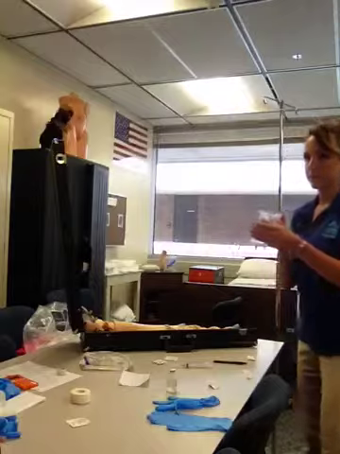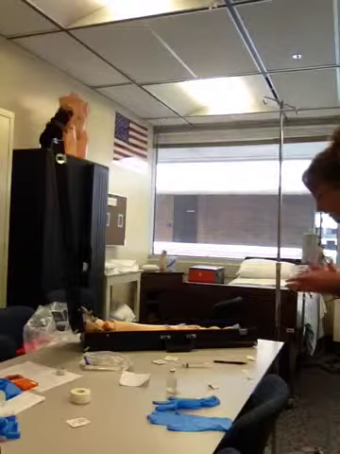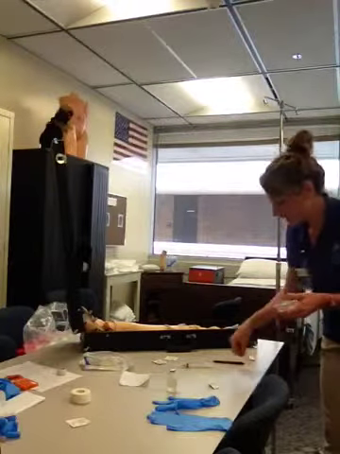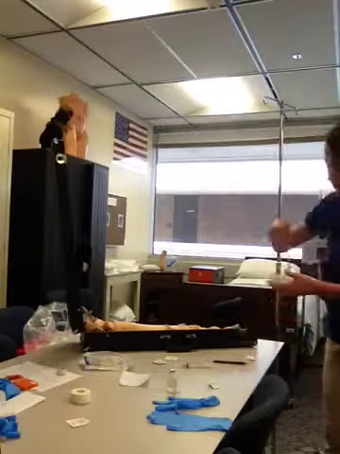To mix the solution, and I'm going to label the container with our client's name, the dosage, the drug Herceptin, the time, and my initials.